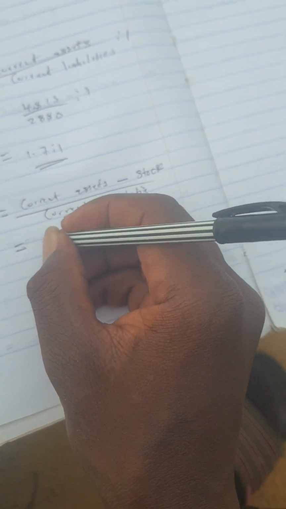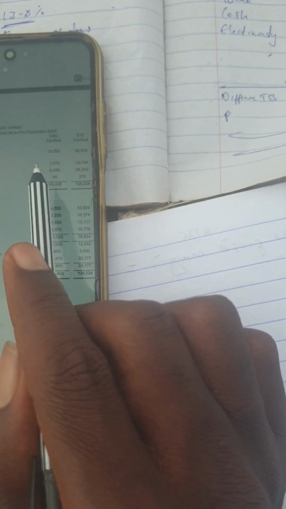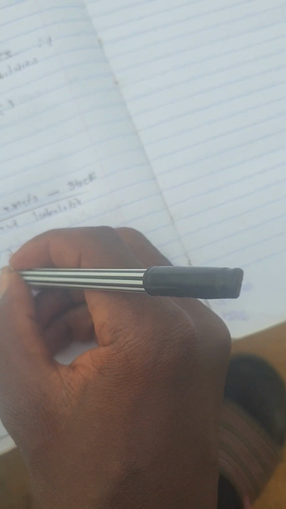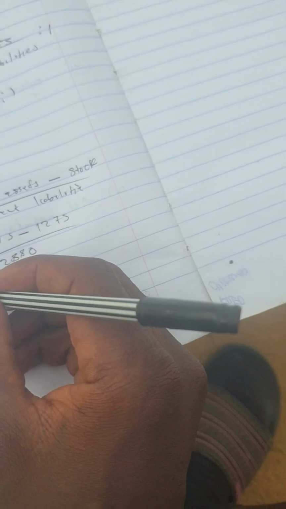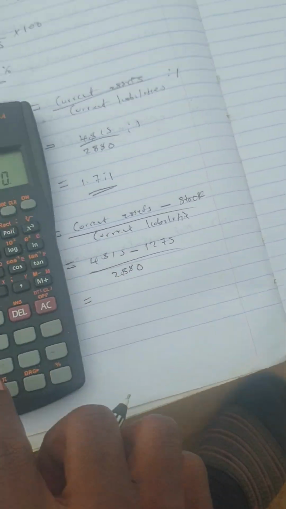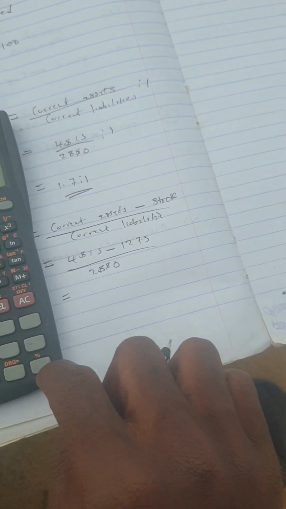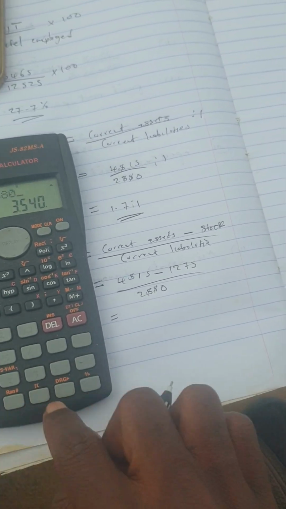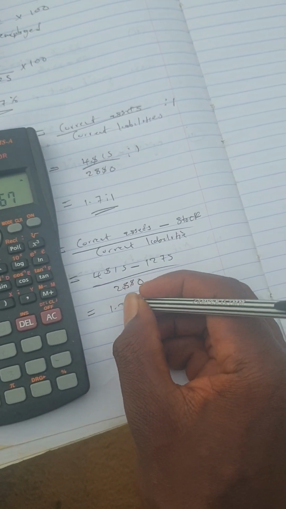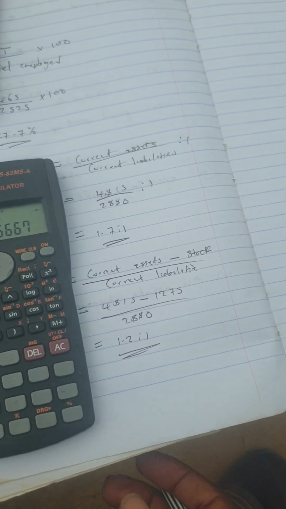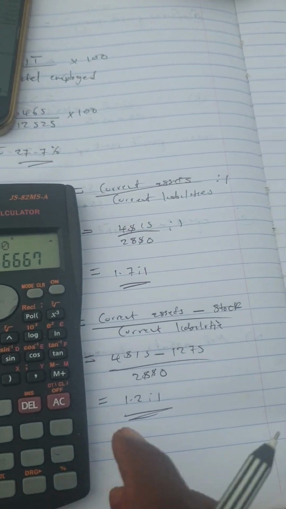Okay, so current assets were 4815 minus stock. Our stock was 1275, so we are removing the 1275. Current liabilities have not changed. So we have 4815 minus 1275, divided by 2880. This is 1.2 is to 1.